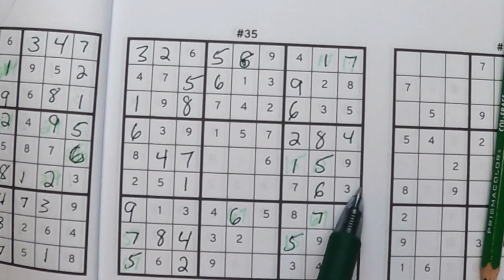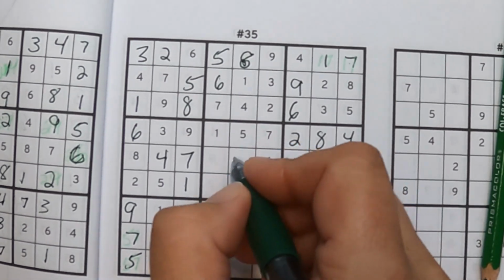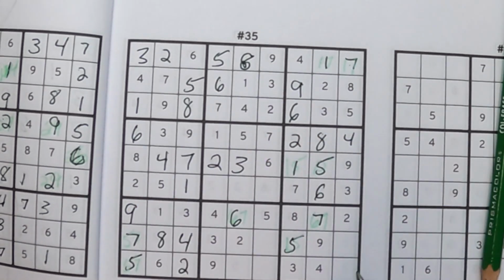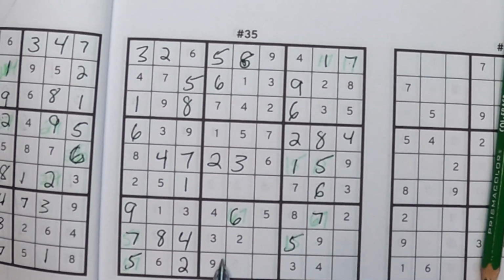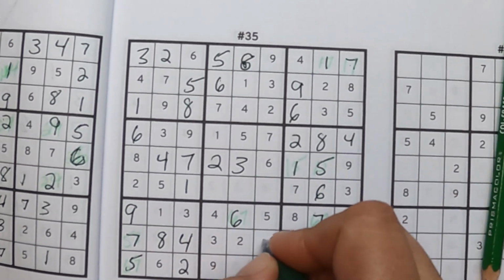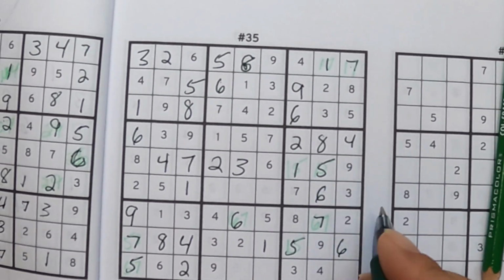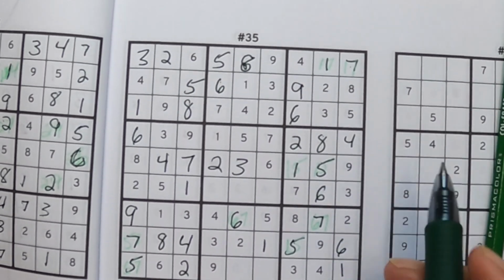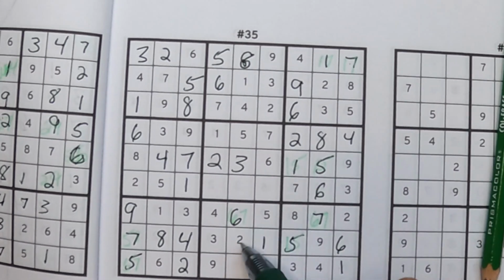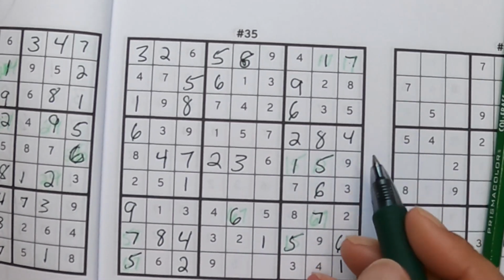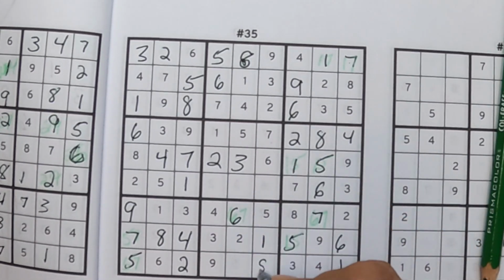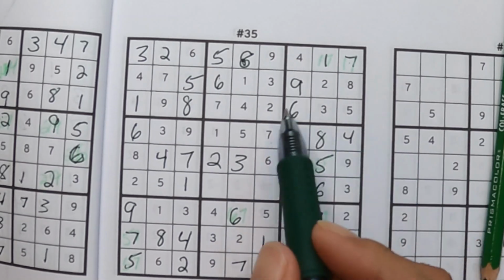For this row now, we're missing 2 and 3. We've got a 2 here, so 3, 2. For this row, we're missing 1 and 6. We've got the 6 here, so 1, 6. For this box, we're missing a 1. For this box, we're missing 7 and 8. We've got a 7 here, so 8, 7.